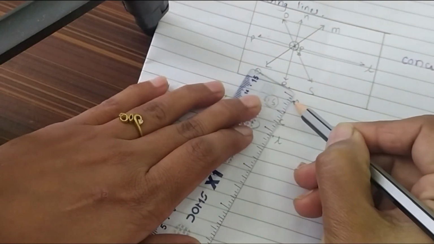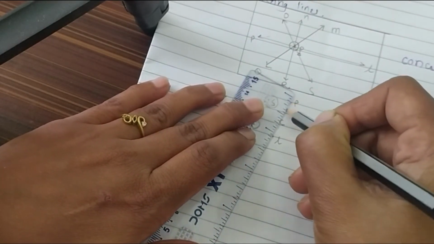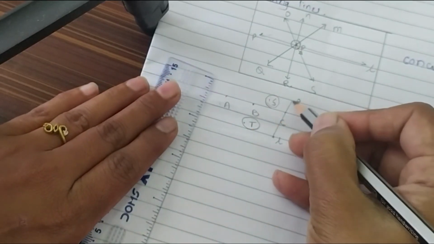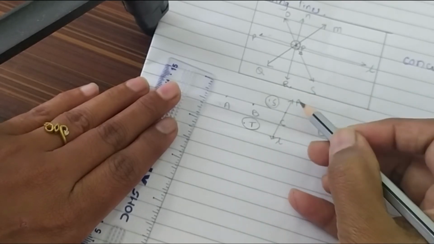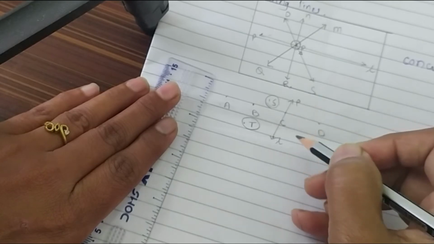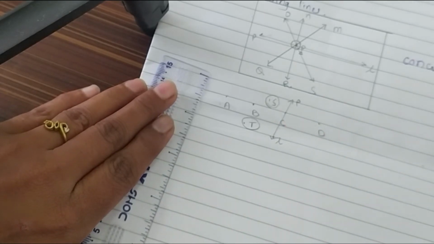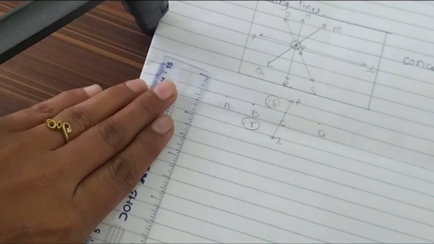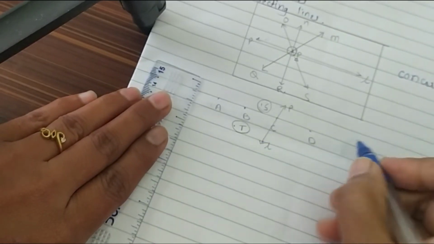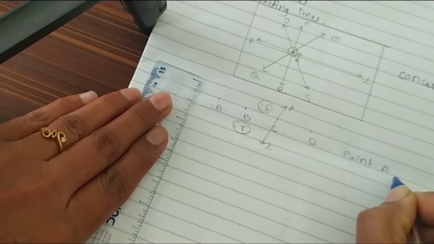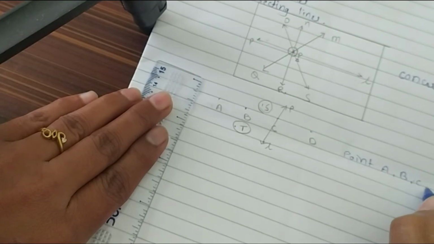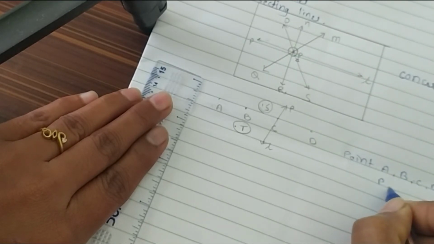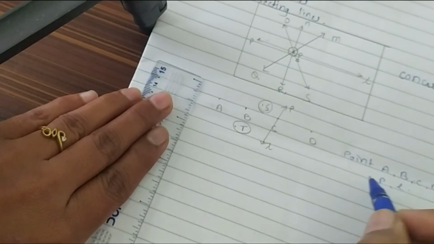Look here. You can see I can draw a line here. These points P, C and L are on a single straight line. So what is the definition of collinear points? Collinear points are three or more points which lie on a single straight line. So which are the collinear points here? Point A, point B, point C, point D, point P and point L are the collinear points from this figure.